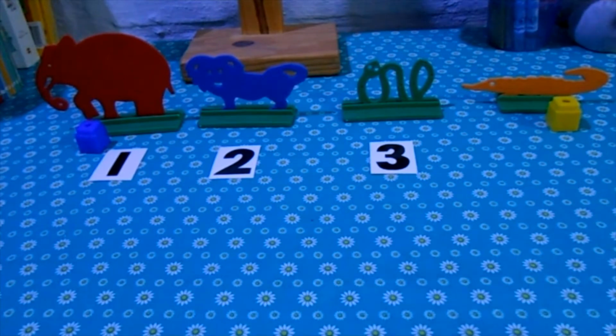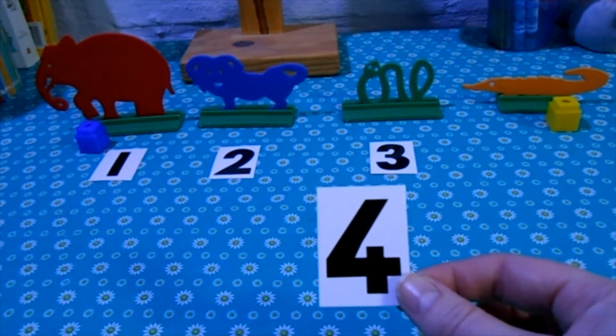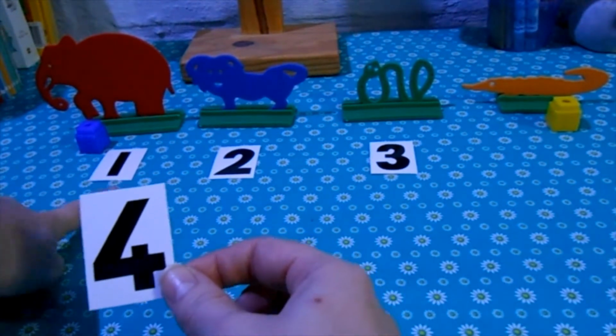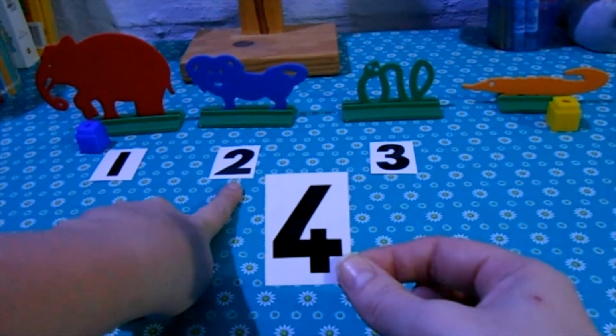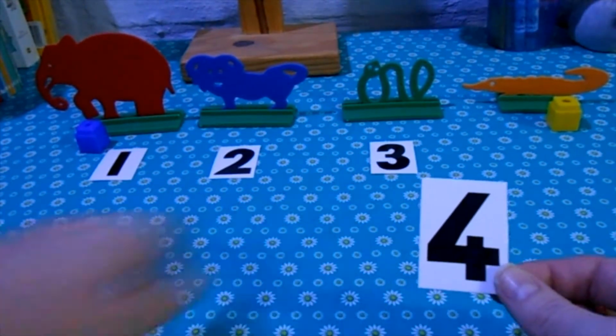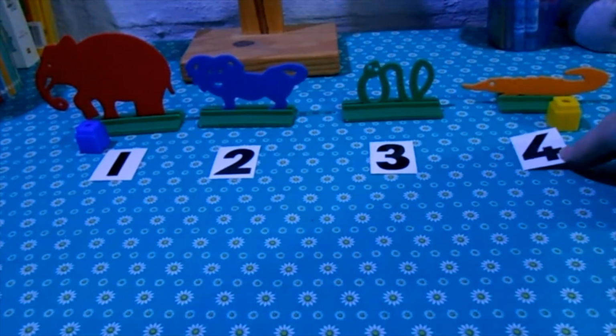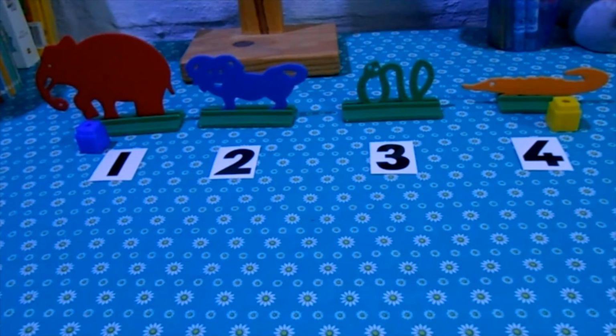Then who do you think is going to be fourth? Is it the elephant? No, look, the elephant's got a number. The lion's got a number. The snake has got a number. So who do you think is fourth? The crocodile. Good job.